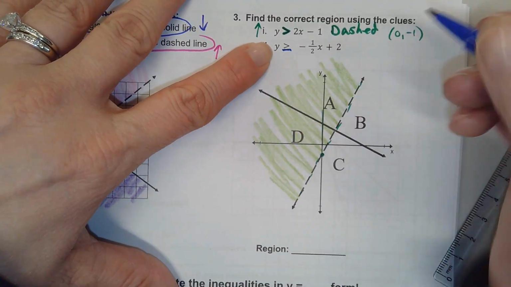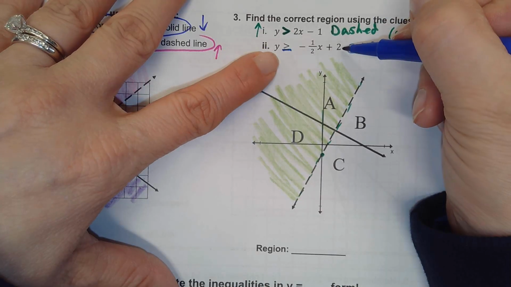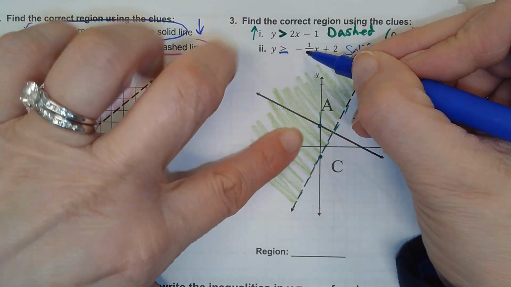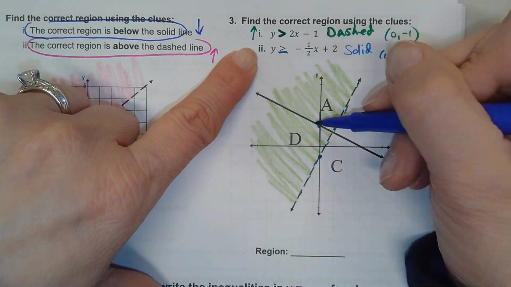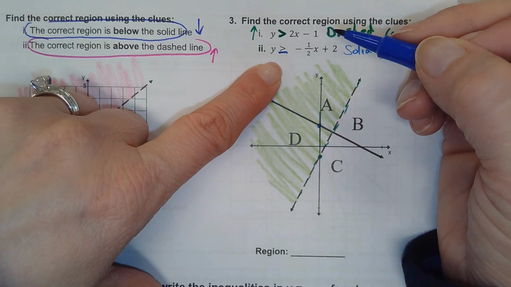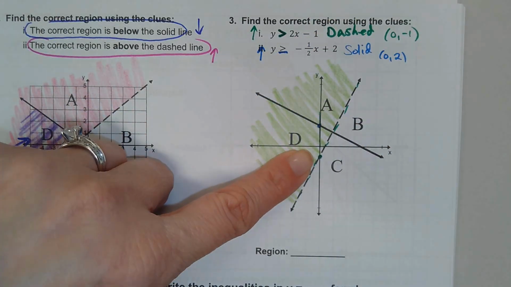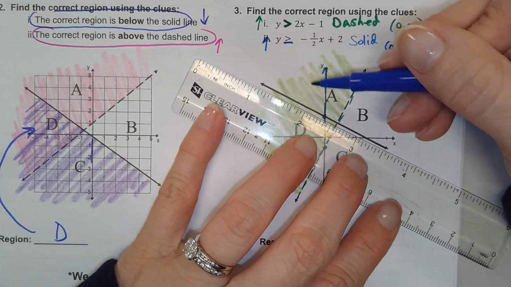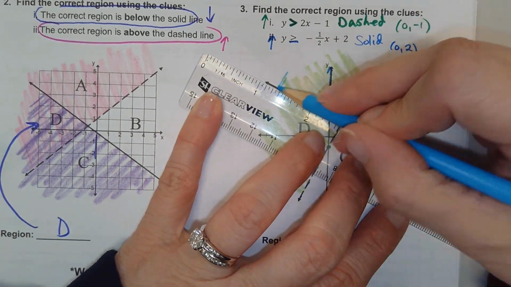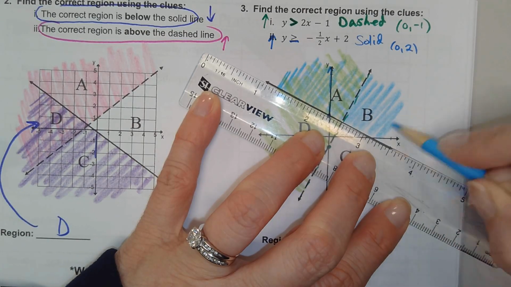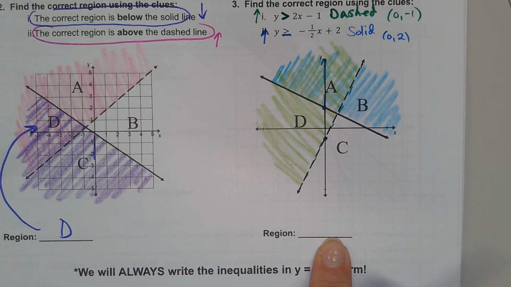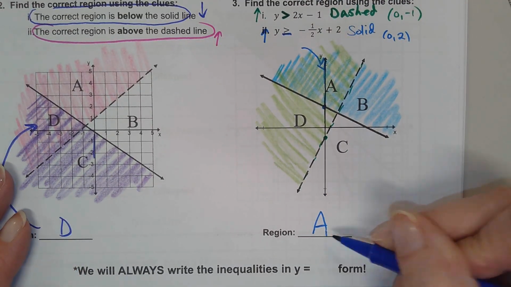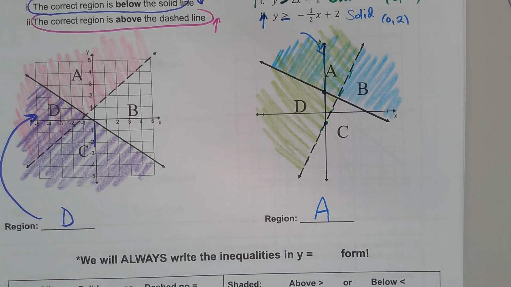This is the solid line. This is the one that has the y-intercept at 2 with a negative slope. This is definitely the second clue, and it says more. So we're going to shade above this line as well. When you look at the y-axis, here is above. We're going to color all of that, everything above the solid. And can you tell where the solution region is? Here, section A. There will be a couple of these on the test where you have the clues.